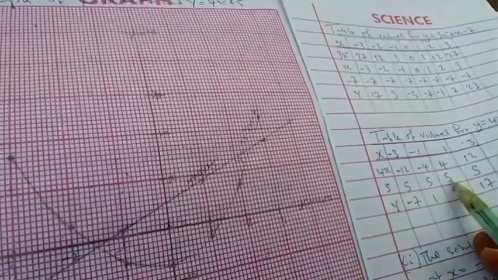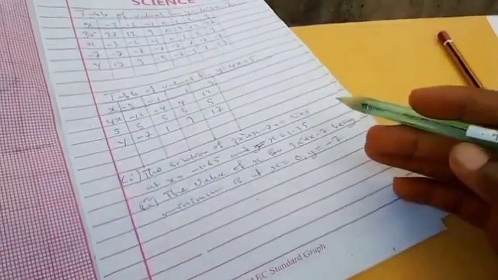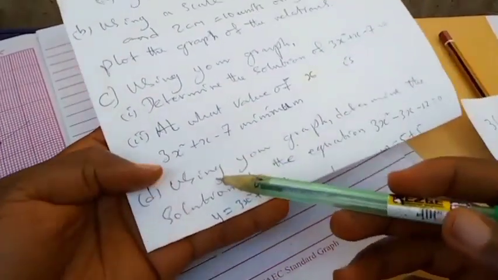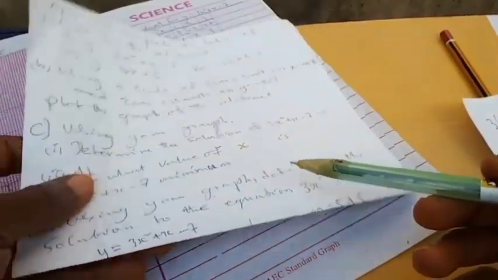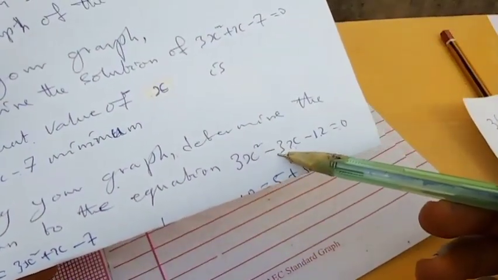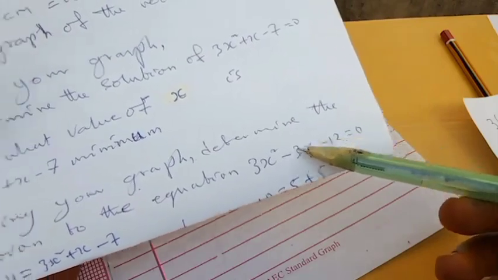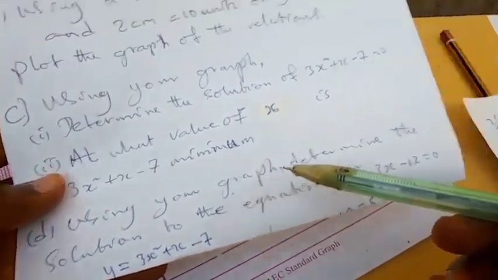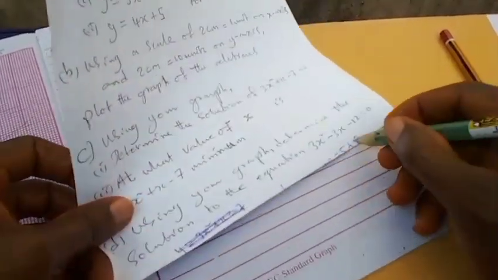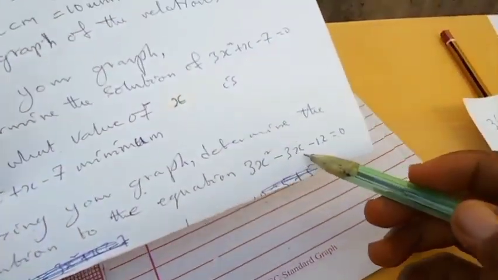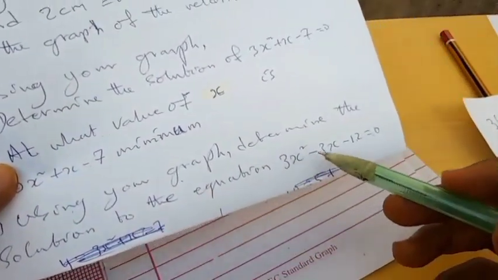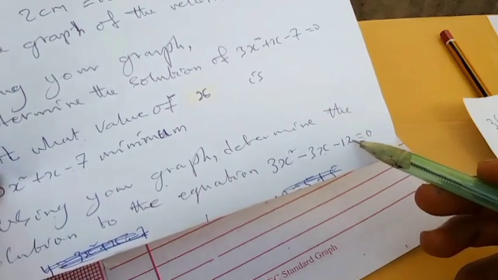Okay, all right. So finally, we are given another question that says, using your graph, determine the solution to the equation 3x squared minus 3x minus 12 equals 0. Sorry, I made something here. So see clearly the question: using your graph, determine the solution to the equation 3x squared minus 3x minus 12 equals 0.